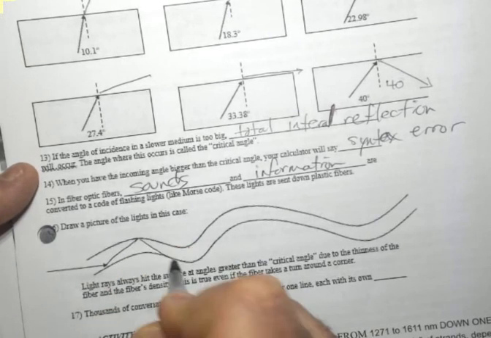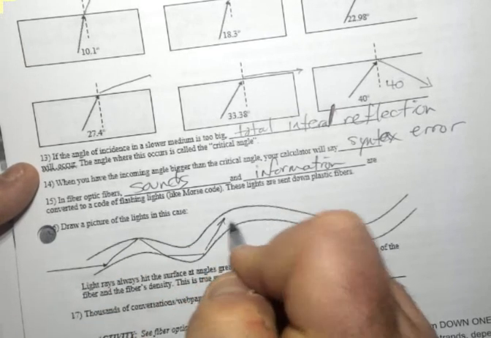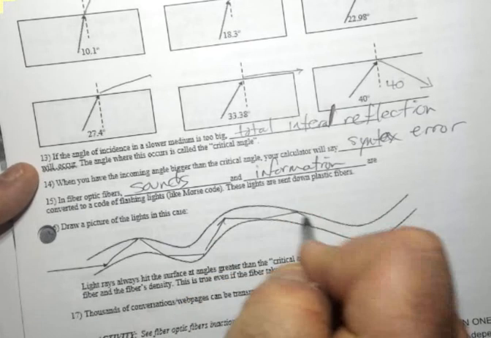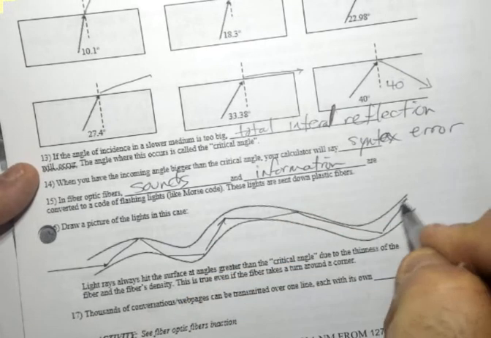So, in the ocean cable, like this, it would bounce this way, and then it would bounce like this, and then bounce this way, and then here, and just keep on bouncing, not losing much of its energy at all. Light rays always hit the surface at angles greater than this critical angle, due to the thinness of the fiber and the fiber's density. This is true even if the fiber makes a turn around a corner.